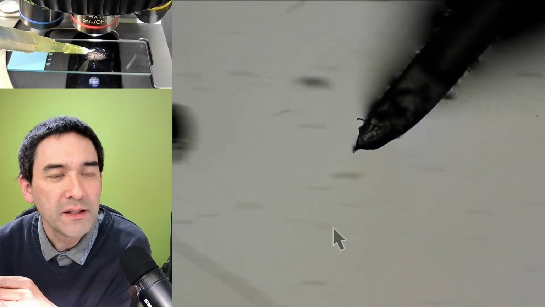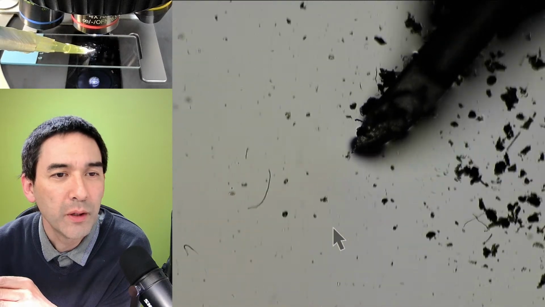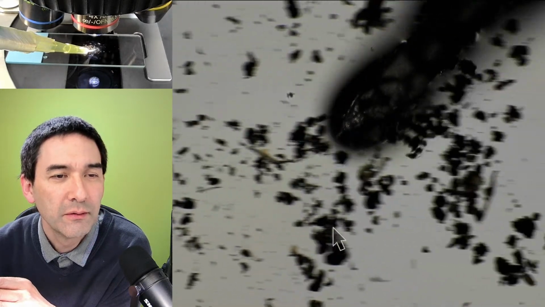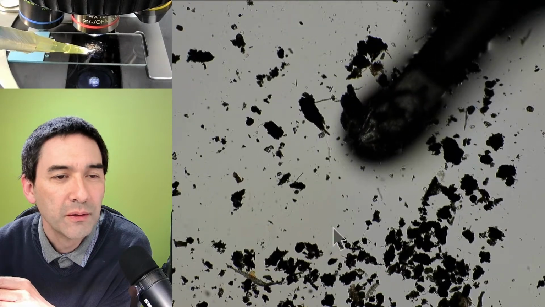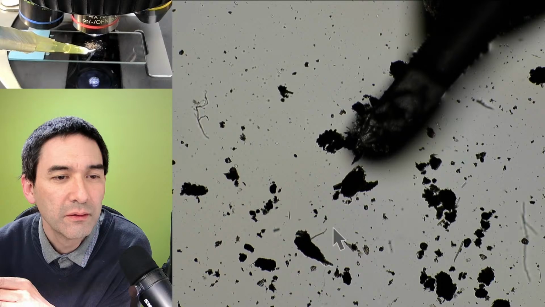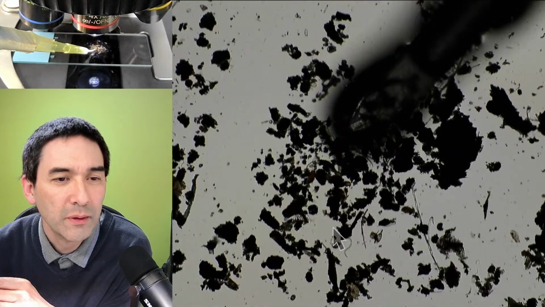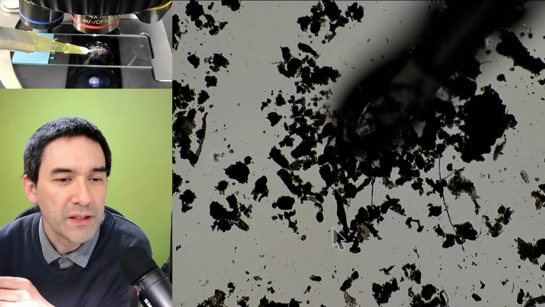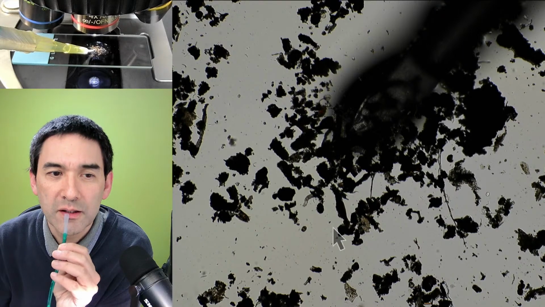You can basically position this little tip wherever you want. Whatever I want to suck in here, I mean, you get the idea. Maybe a little worm here, and suck it in.